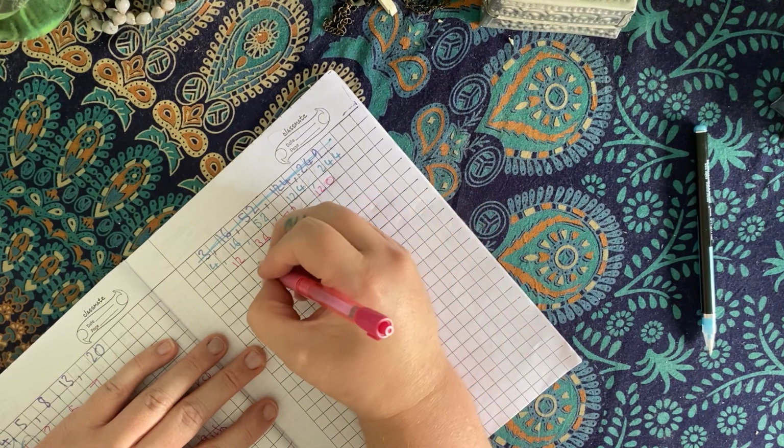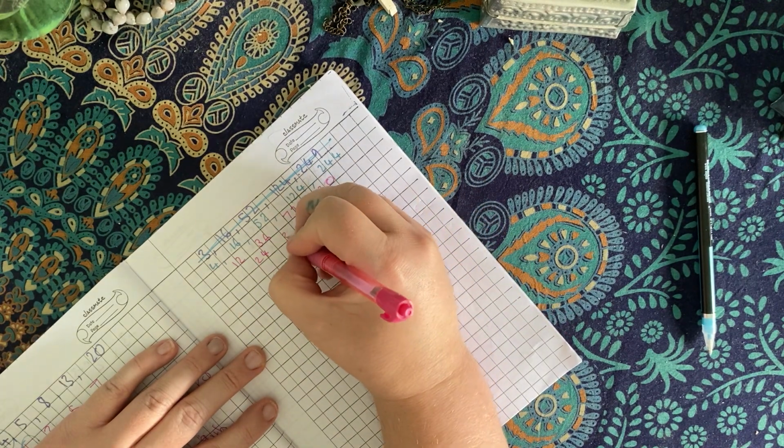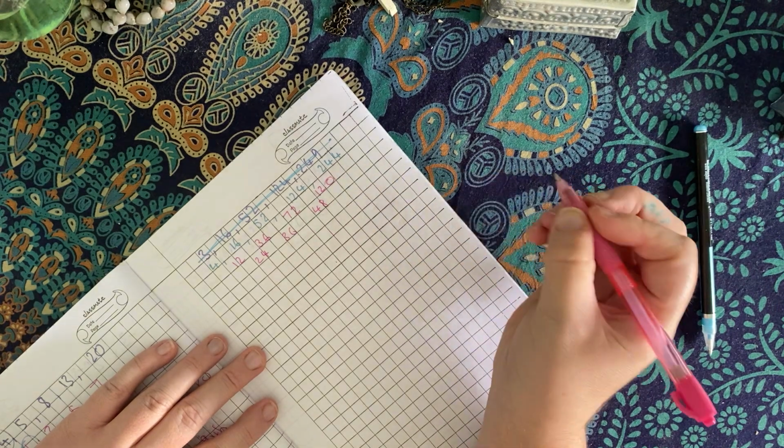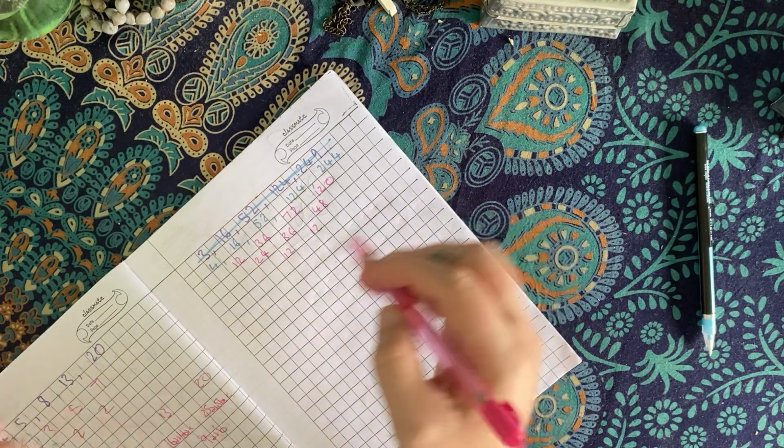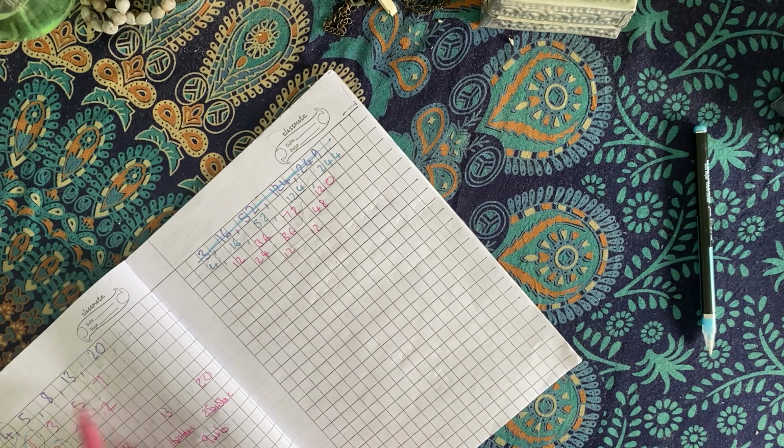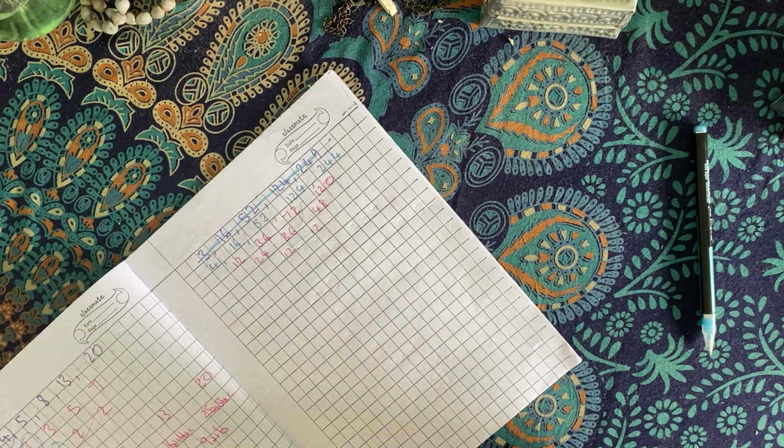Find the difference between all of those. 24, 36, 48. We're still not there. 12 and 12. Great. So see how we had one extra step here than we did over here? That tells me this is definitely cubic.